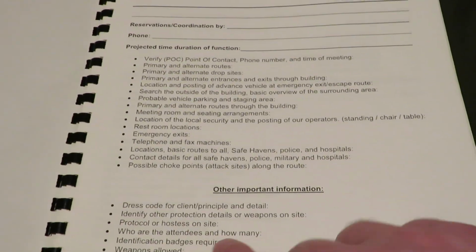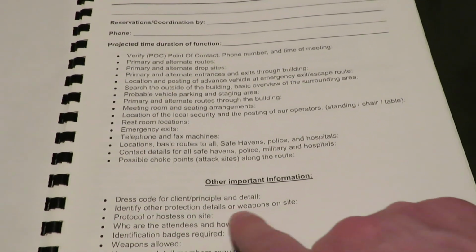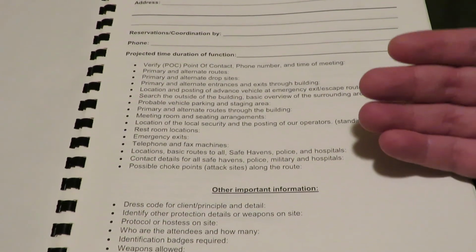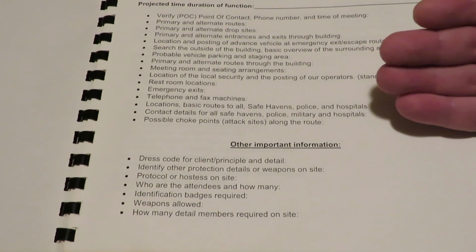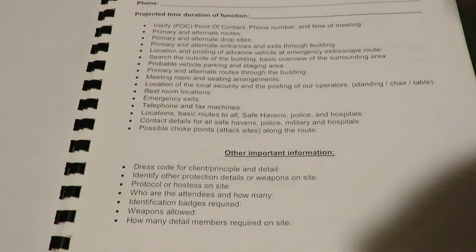Other important info: dress code, if there is any. And as that applies to your private group, are you dressing down? Are you going with overt kit? How are all these things working?